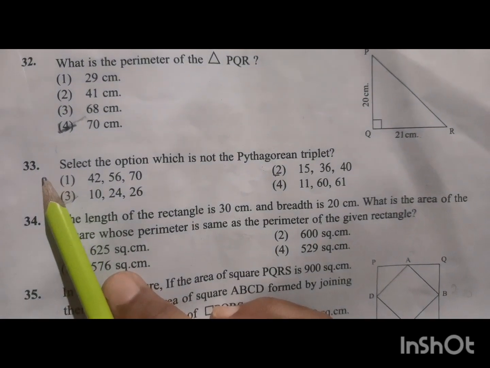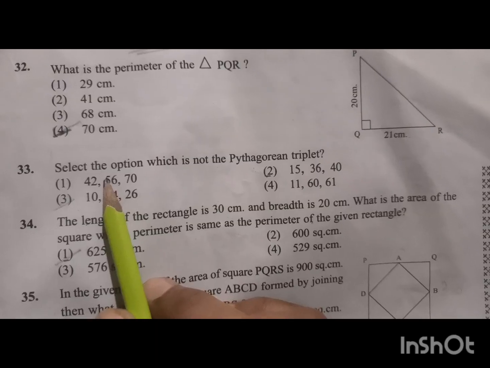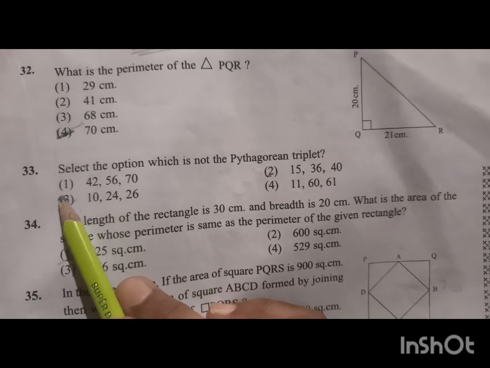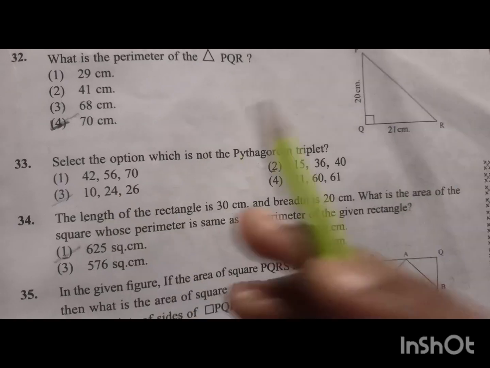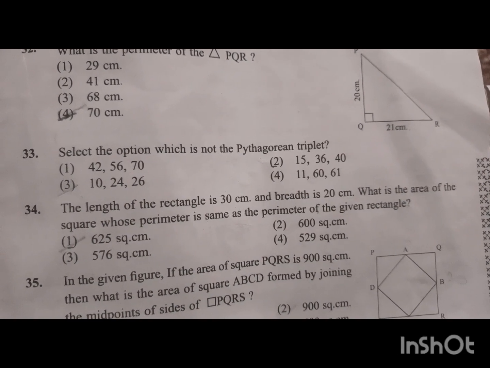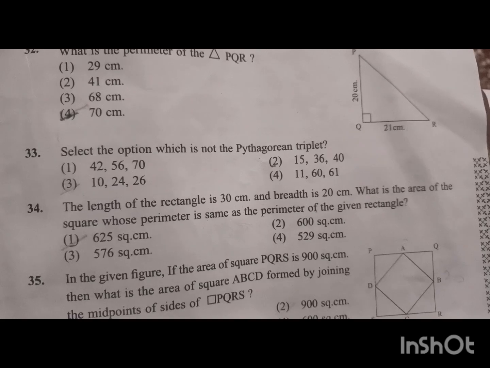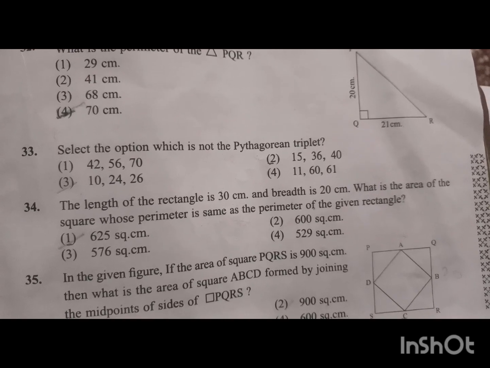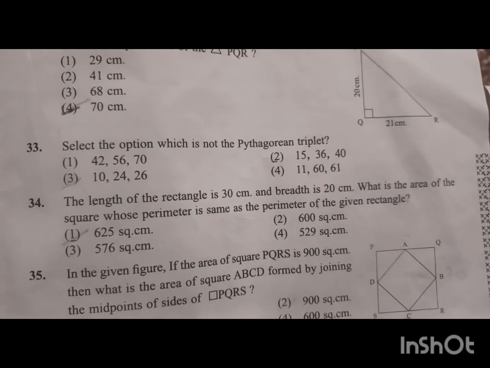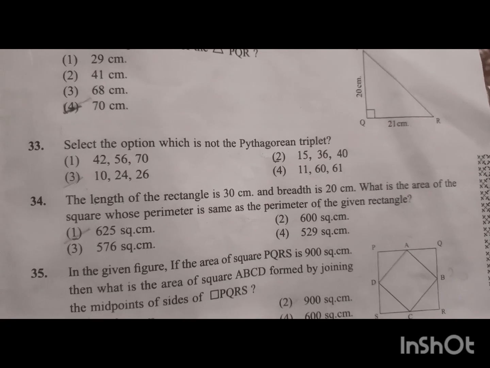Next question, question number 33. Select the option which is not the Pythagorean triplet. The option number 1 42 56 70. Option number 2 15 36 40. Option number 3 10 24 26 and option number 4 11 60 and 61, and the correct answer is option number 3.